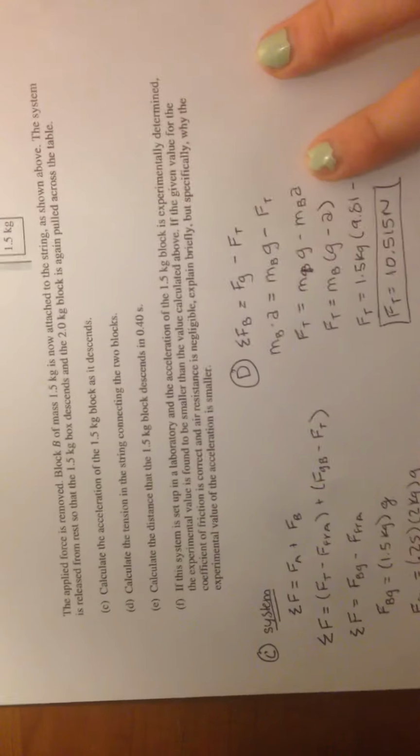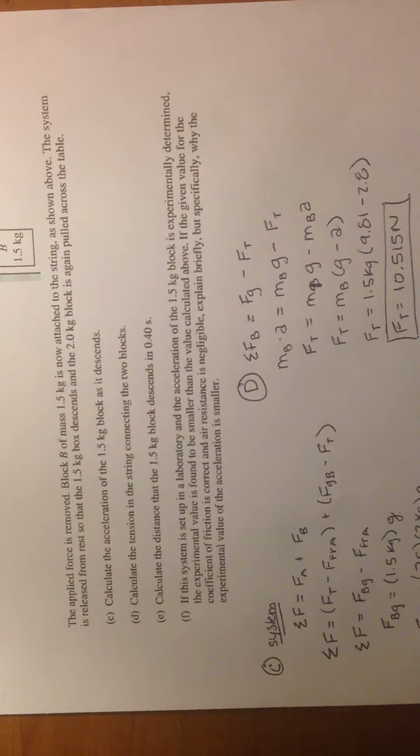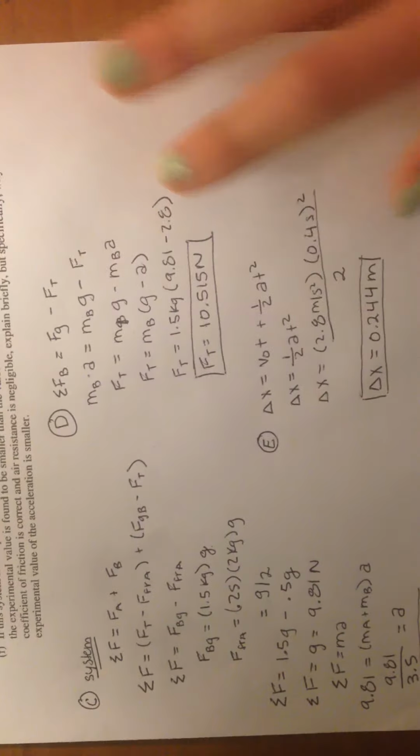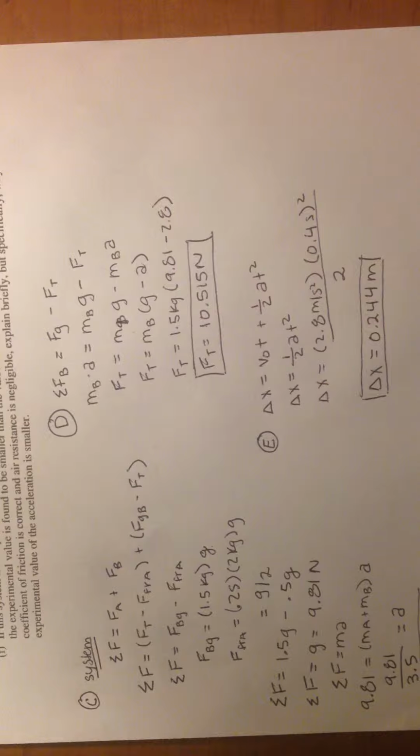Now, part E asks, calculate the distance that the 1.5 kilogram block descends in 4 seconds. So this is where it gets kind of fun, or tricky, I guess, and we now have to go back to our first unit and kind of think of those equations we used to have. So I chose the equation as change in x equals original velocity times time plus 1/2 acceleration times time squared.